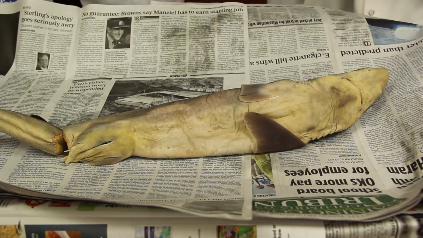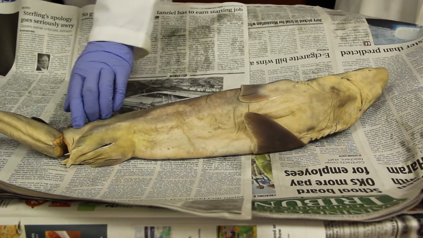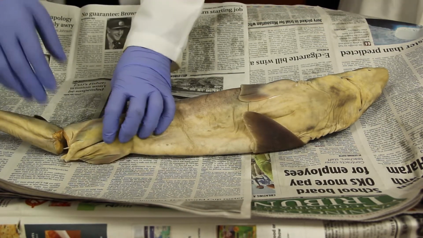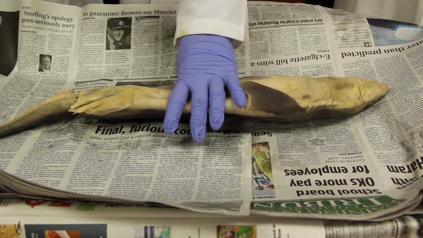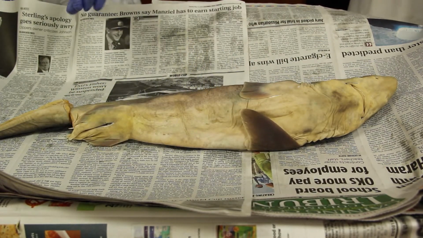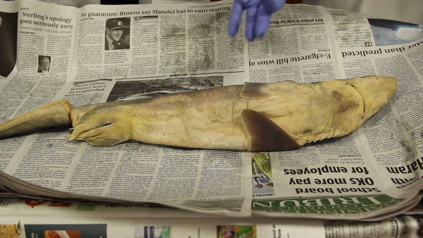Sharks practice internal fertilization, and so at the posterior end of the shark are the pelvic fins, like I said before, and then they're modified into these claspers, which they can use to start the reproduction process. Unlike most bony fish, sharks are K-selected reproducers, meaning that they produce a small number of well-developed babies.